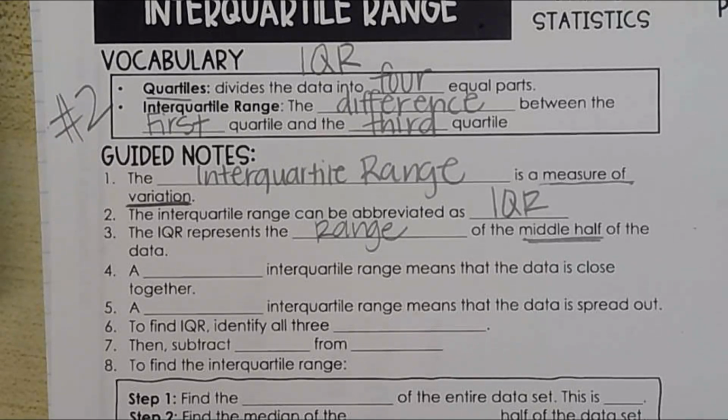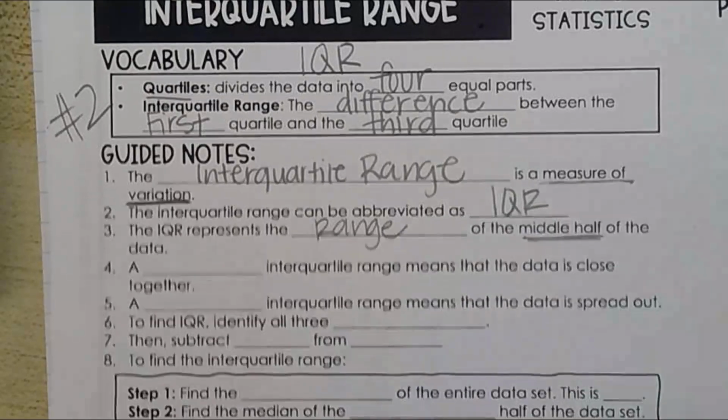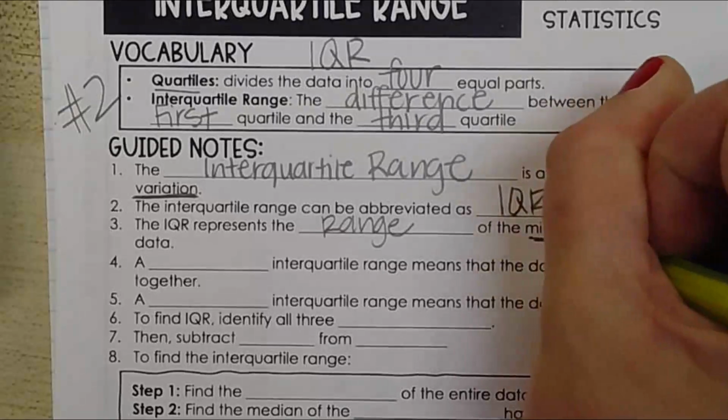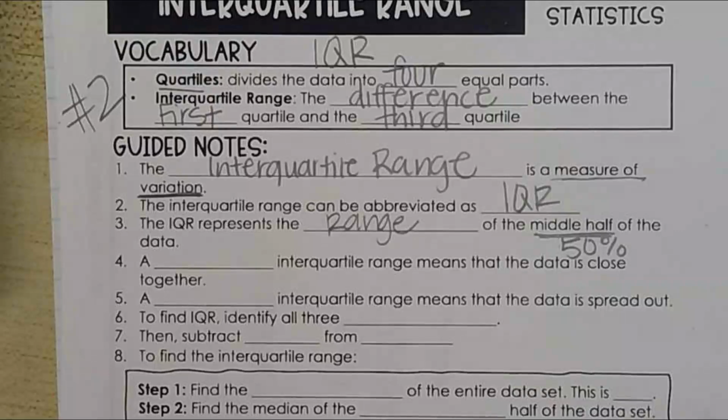Think about this as a percent. How much is half worth as a percent? A percent is out of what? 100. So what's half of 100? 50. Put 50% underneath middle half. They will say middle half, or they'll say the middle 50% of this data. So what they're talking about is the middle half of the data, okay?